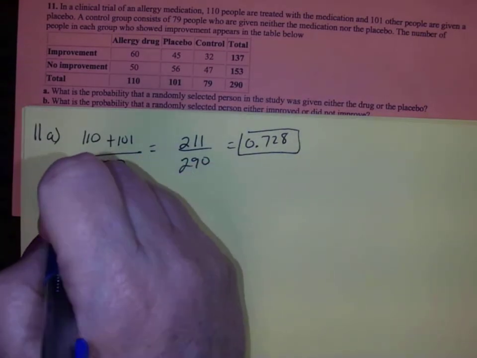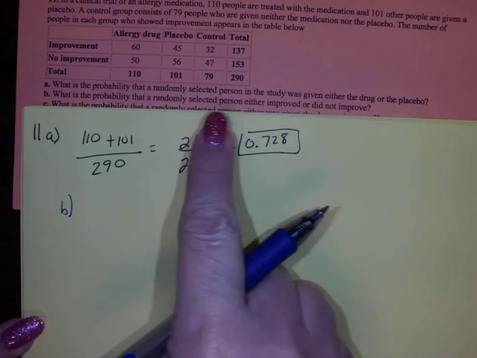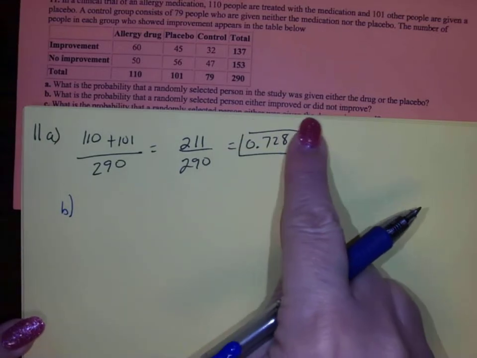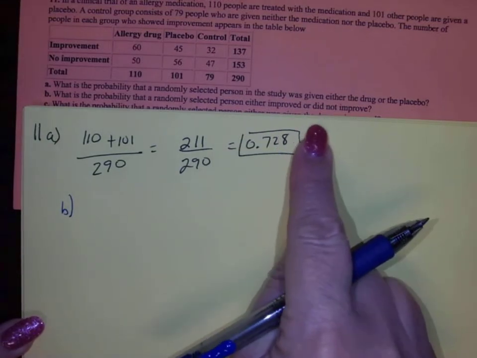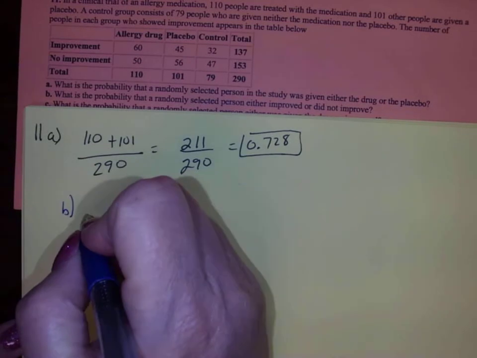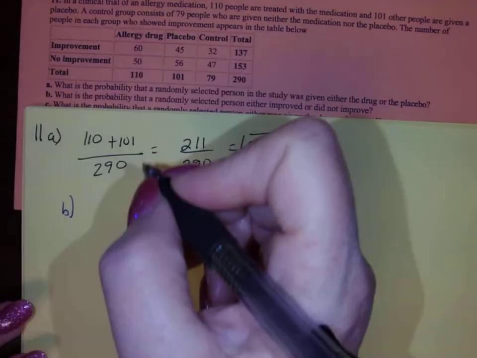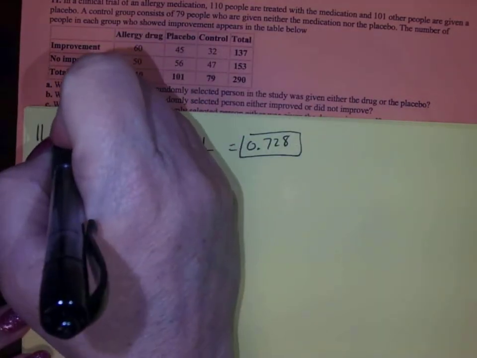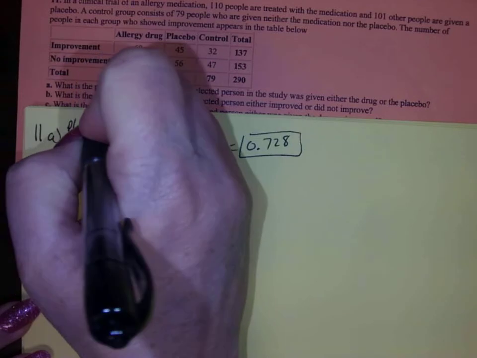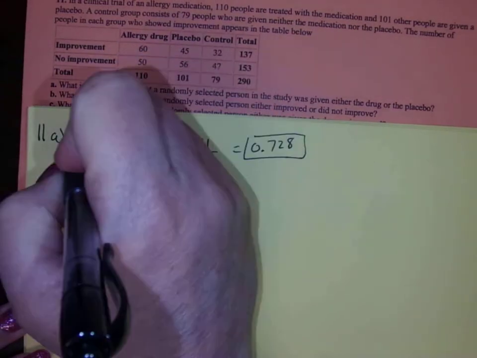All right, part B. What is the probability that a randomly selected person either improved or did not improve? All right, so let me come up here for just a second. So let me clarify what this was. This is the probability of drug or placebo.